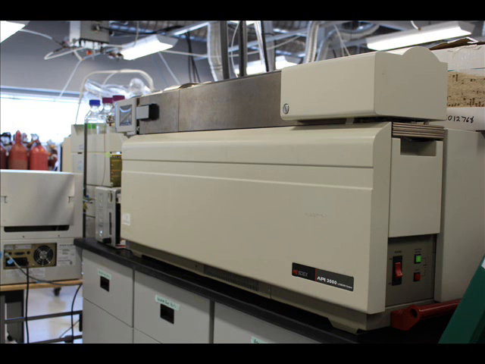The API 3000 is a triple-quad organic mass spec and is coupled with an LC and autosampler. The 3000 is a workhorse for the quantitation of trace organic contaminants, and with a mass range of 5 to 3,000 Daltons, it's also used in the Water Quality Center for investigating protein-ligand interactions.